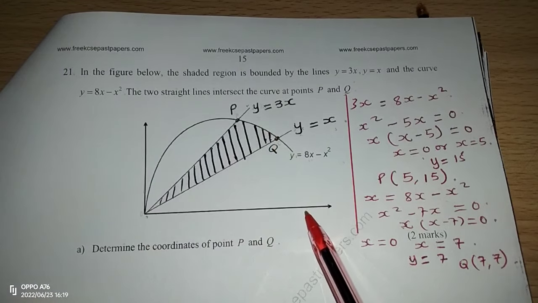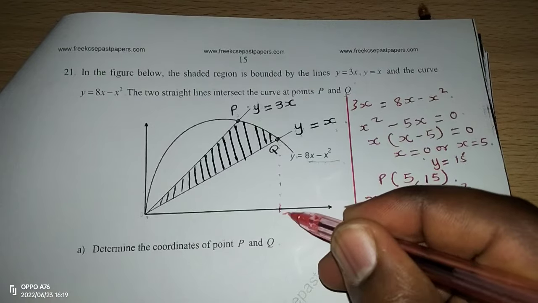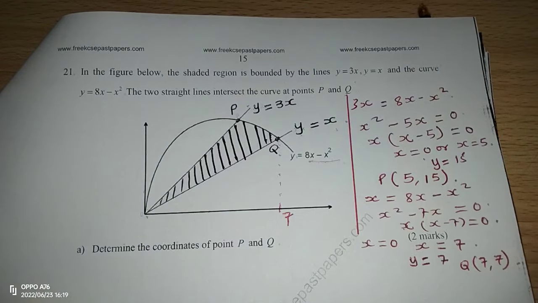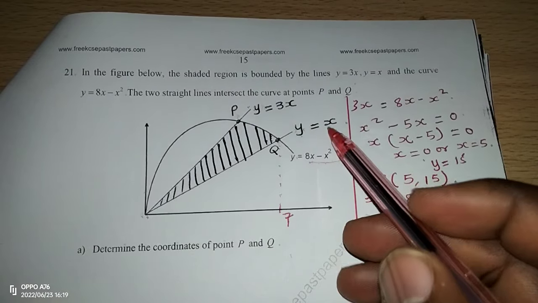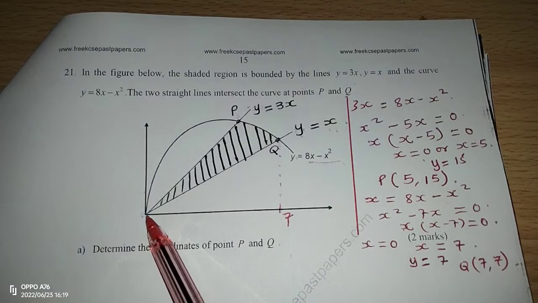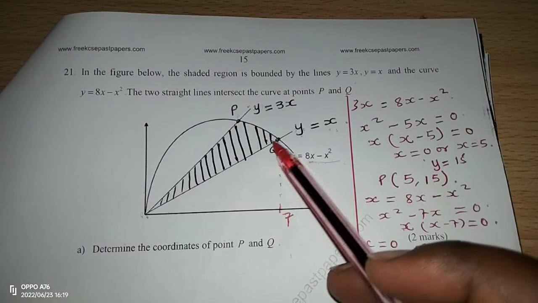this curve up to the point where we have Q. And at point Q, we have x equals 7. Therefore, from 0 to 7, we can get the area below this curve. And now that we want the area between the curve and the line y equals x, we will subtract the area below the line y equals x.